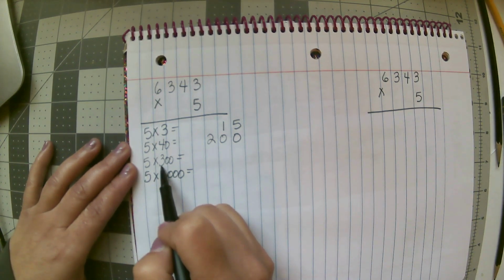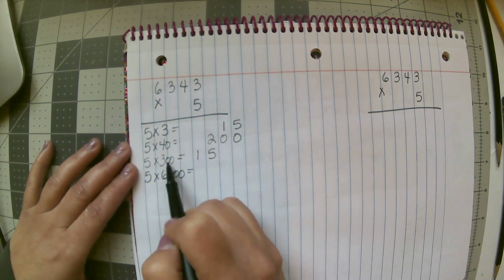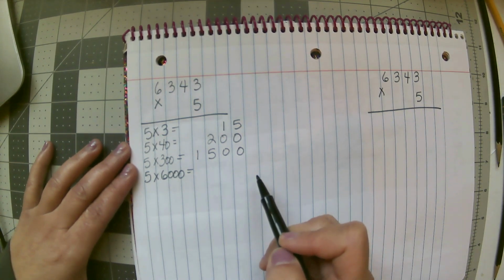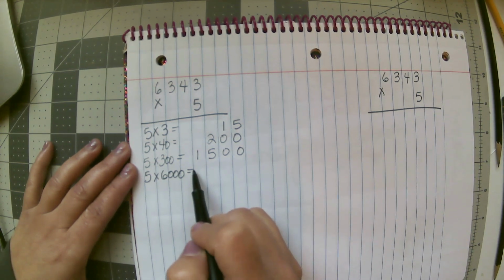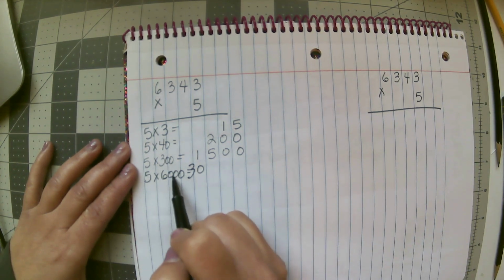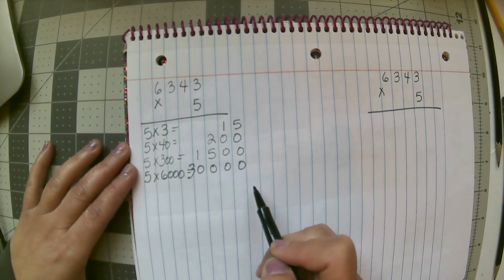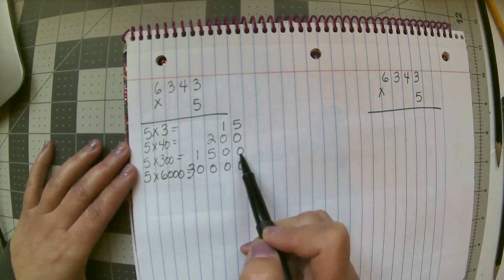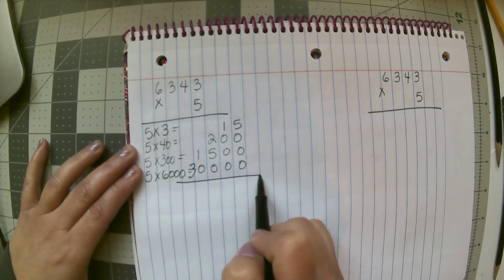5 times 3 is 15. And then we're going to add back those two zeros. And then 5 times 6 is 30. And then we're going to add back those zeros. So you should have gotten 15, 200, 1,500, and 30,000. So then we're going to add those.